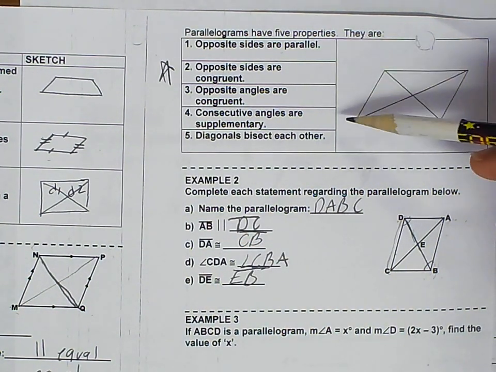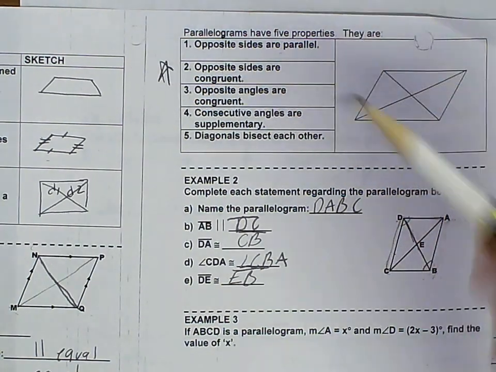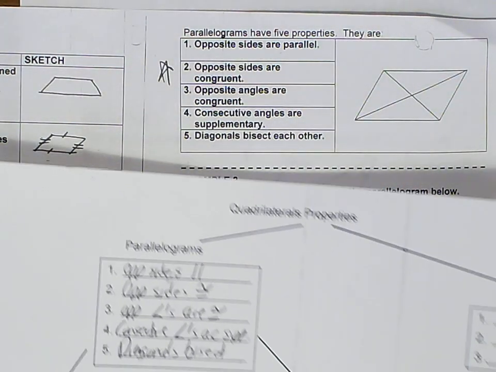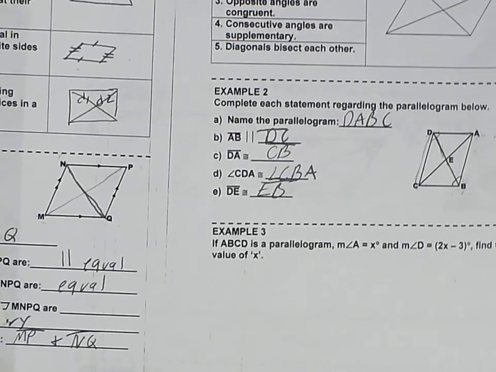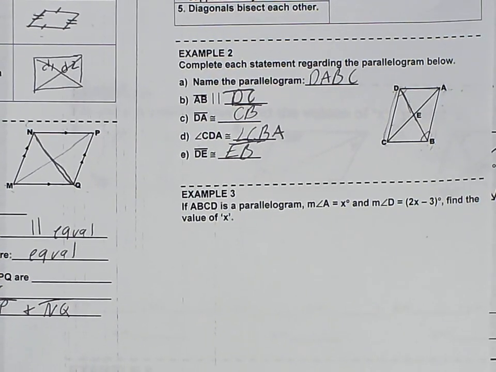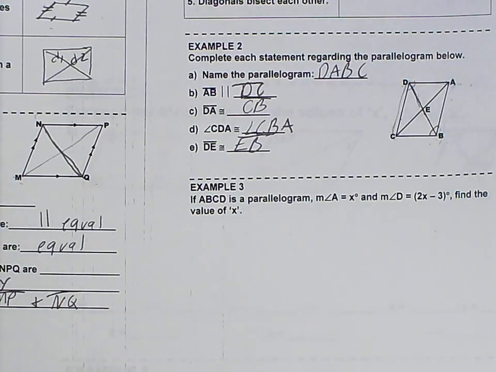If you guys need to, you can refer to this. This is why I started this. And you should have these properties right in front of you. So if you're doing your classwork, you might can just look at this and not have to flip through your journal. You might need to still flip through your journal to look at the actual examples. All right, let's move to example 3 so we can see it.